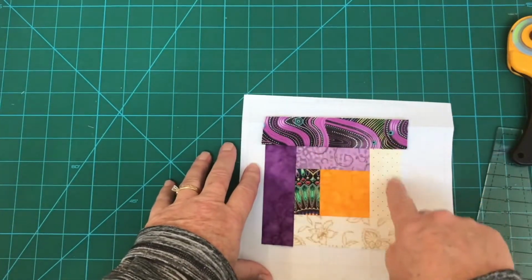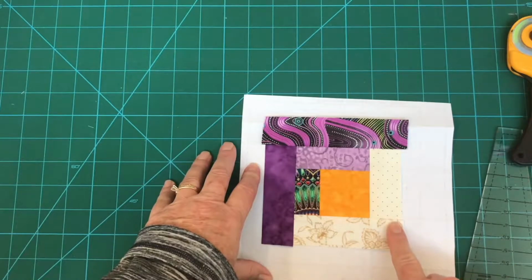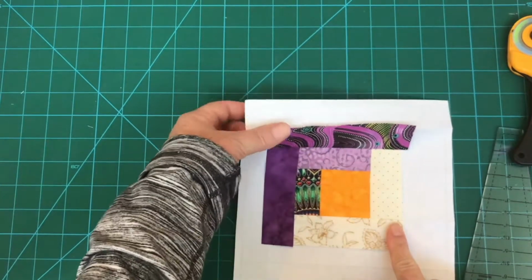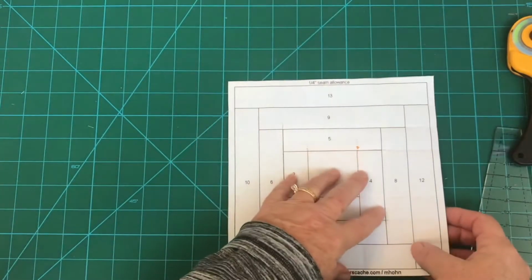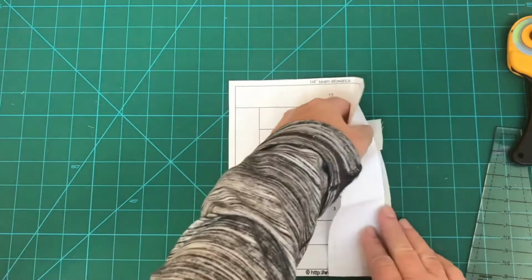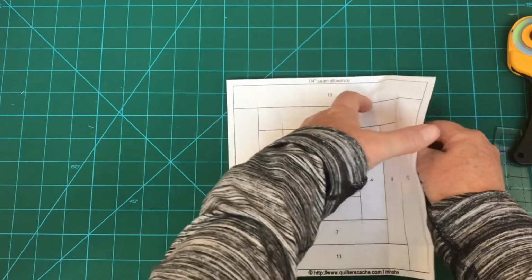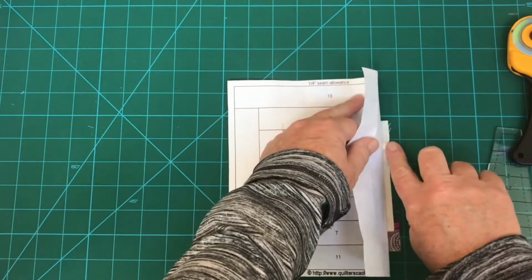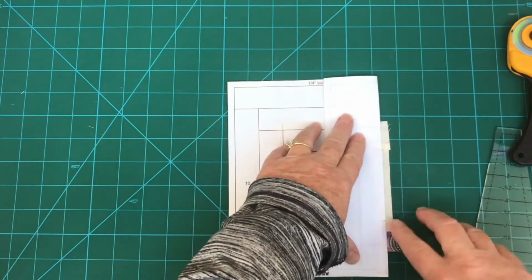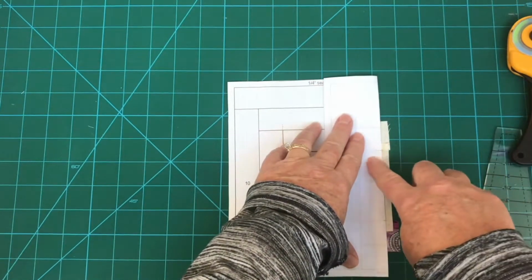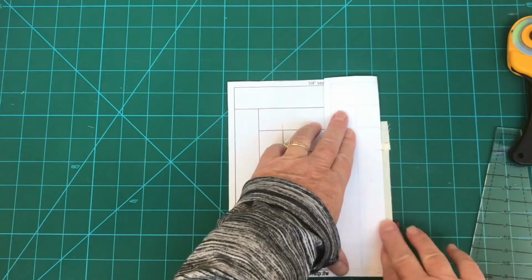You'll notice you can start to see it's taking shape quite a bit now. So you have your number 7 and you're going to go to your number 8. So that's your next block. So I'm going to flip this over. I'm going to snap a couple of those stitches. I'm not really snapping the stitches, I'm just removing it from the paper so that the paper will fold.